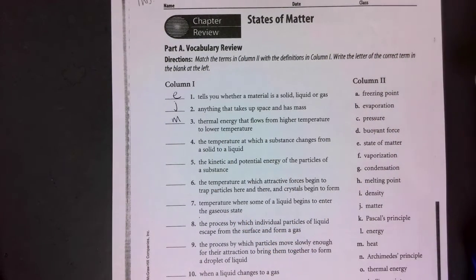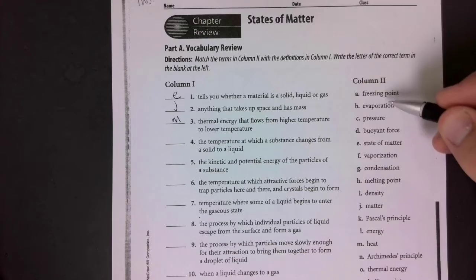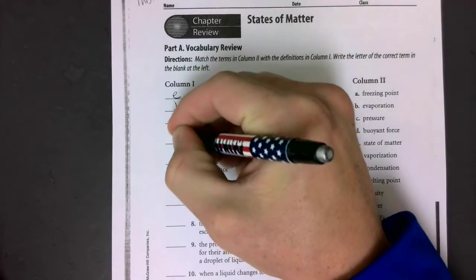4. Temperature at which a substance changes from a solid to a liquid. From a solid to a liquid, that would be melting. So 4 is going to be H, melting point.